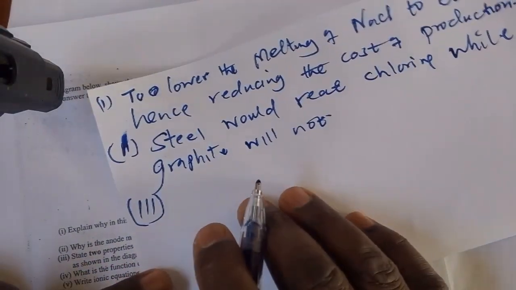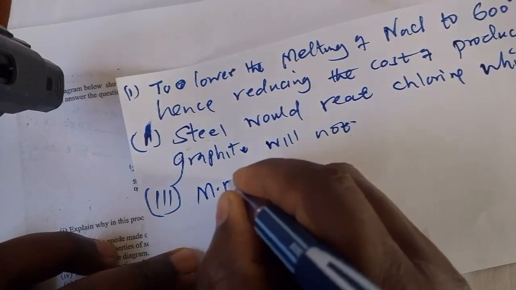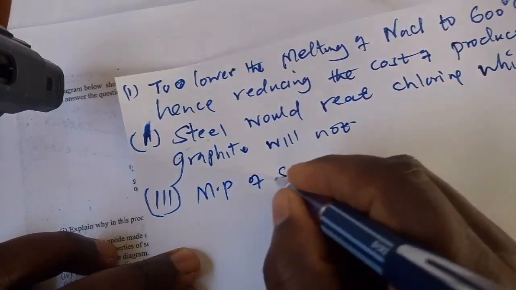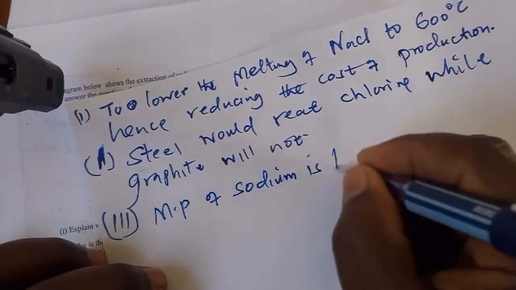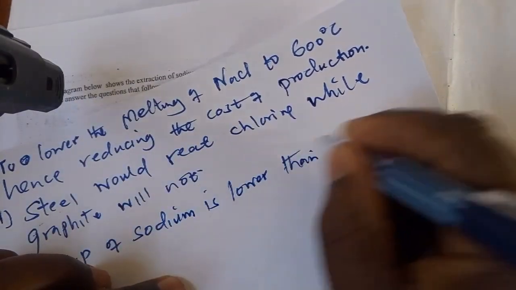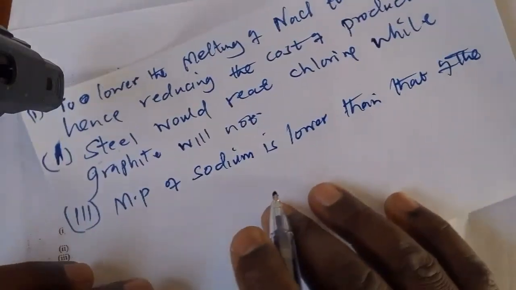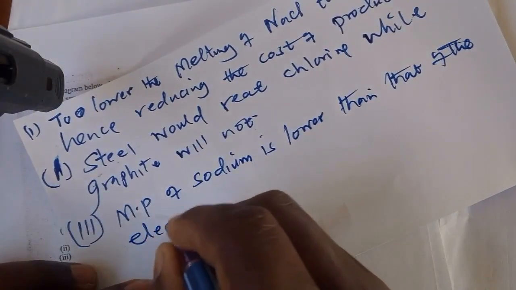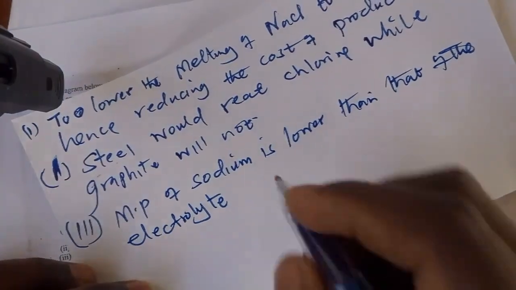Number one, the melting point of sodium is lower than that of the electrolyte, which is sodium chloride.